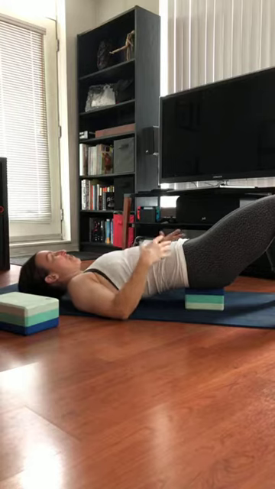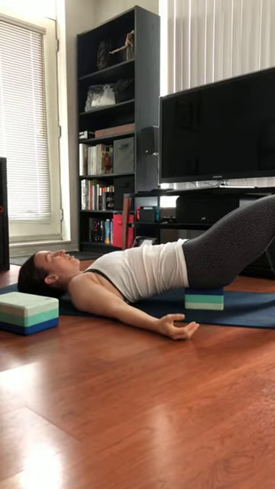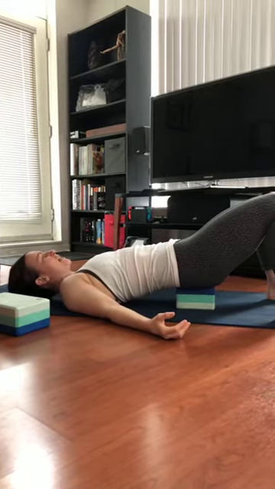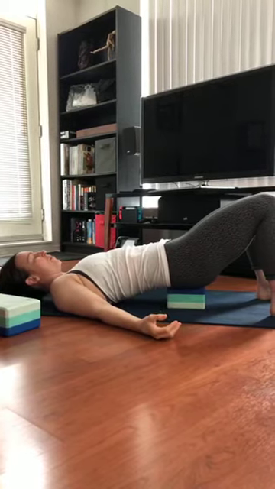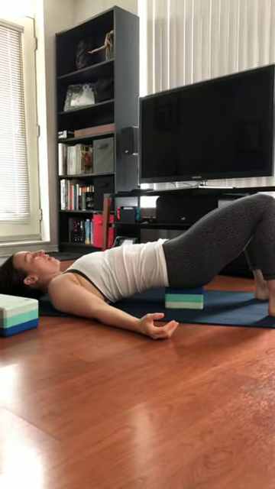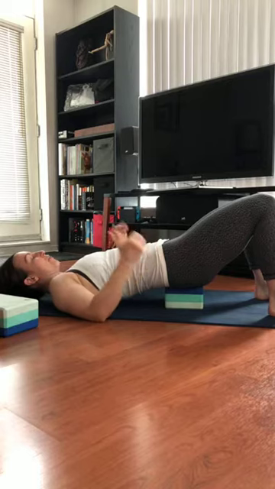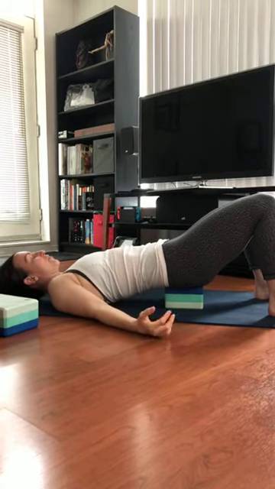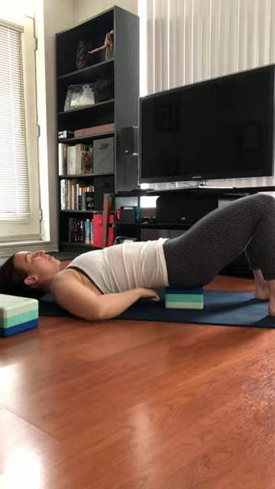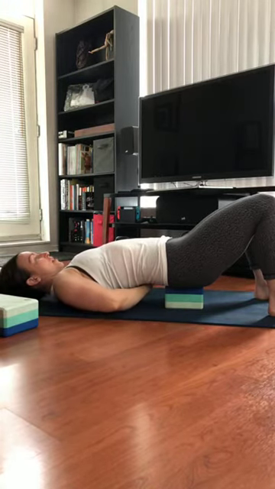So just allow yourself to become a little bit still. Maybe take some breaths in through the nose, maybe out through the mouth, and try to make that breath audible to you. And if at any time this block is bothering your lower back, go ahead and get rid of it and come back to your constructive rest. And just watch that you're not overly arching through that low back and middle spine.